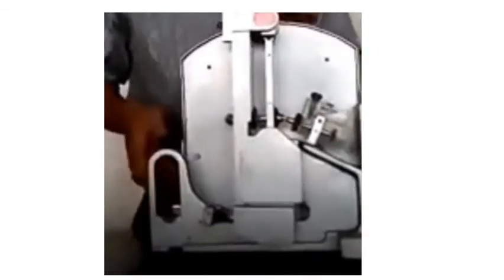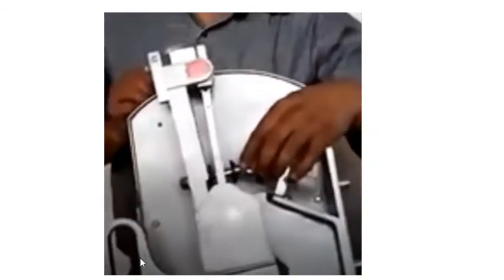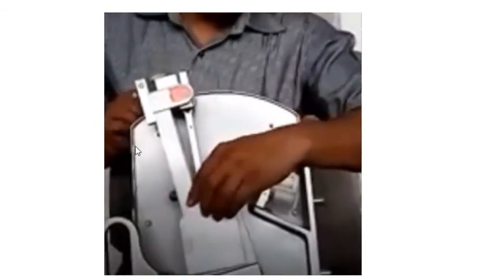You can see the movement now released. The clamp is released, and you can see the movement here.